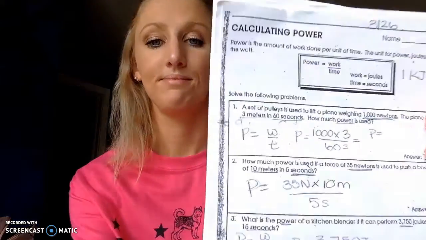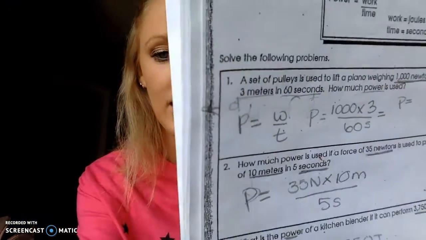Number 2, how much power is used if a force of 35 newtons is used to push a box a distance of 10 meters in 5 seconds? So let's go ahead and underline 35 newtons, 10 meters, and 5 seconds. Underline that now or box that in. We're going to set up our equation. We're going to do P equals 35 newtons, times our 10 meters, divided by our 5 seconds. So that is what your equation should look like on your paper.